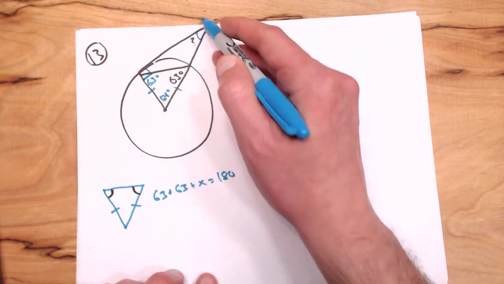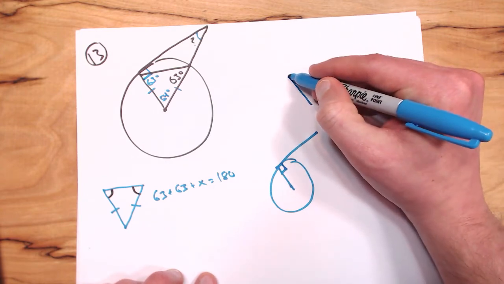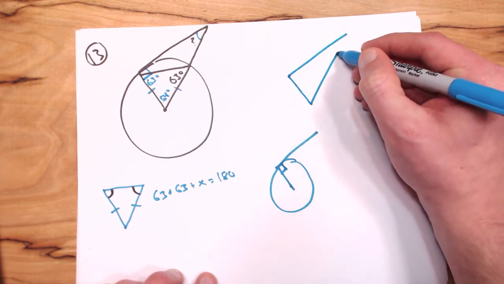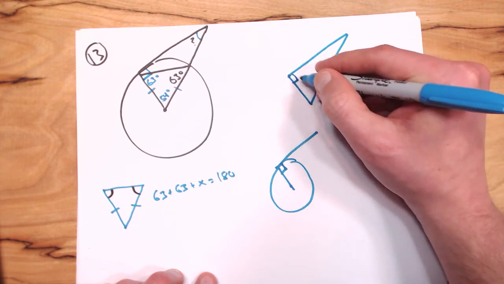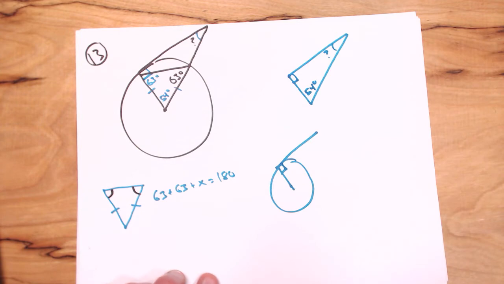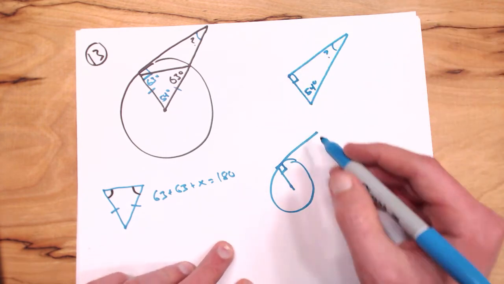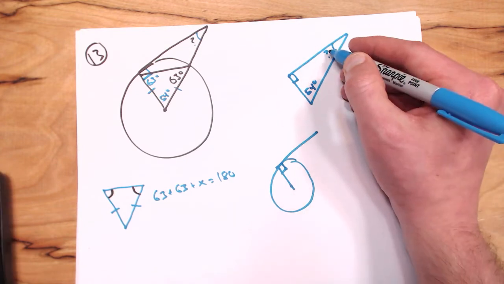So now I'm going to draw this bigger triangle over here. I like drawing the triangles separate from the circle sometimes. It makes things a little easier to see. So we have a right triangle, and this side is 54, and we're trying to find the question mark. All right, so now life is much better. We have a triangle. We know all the angles must add to 180. So all we have to do is find this value.